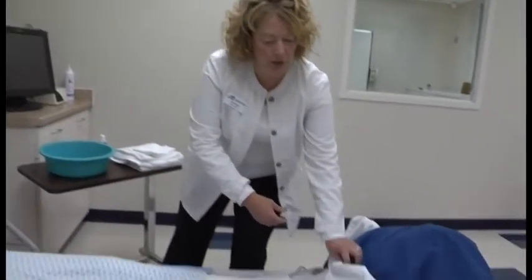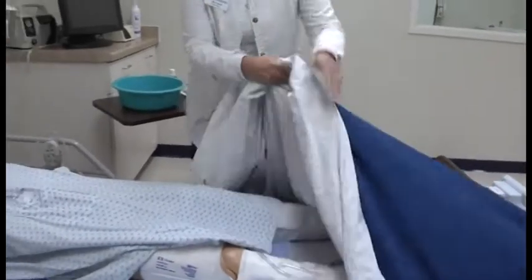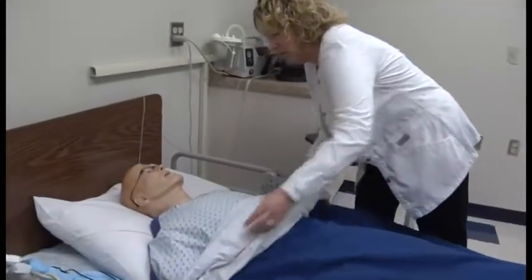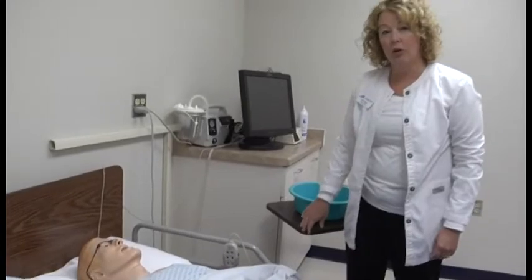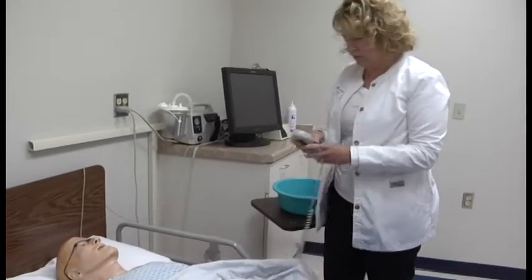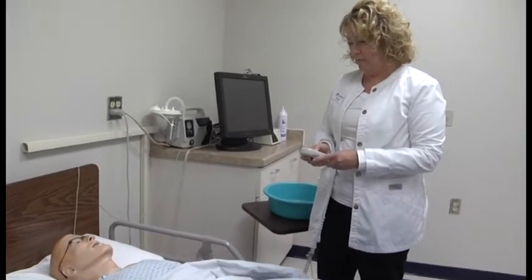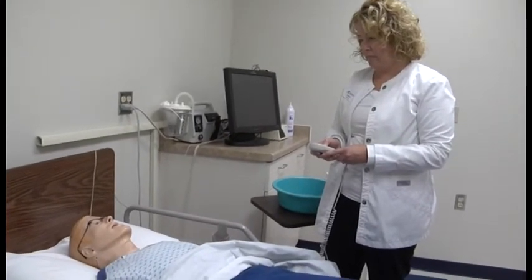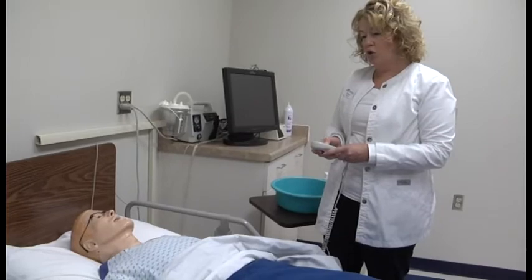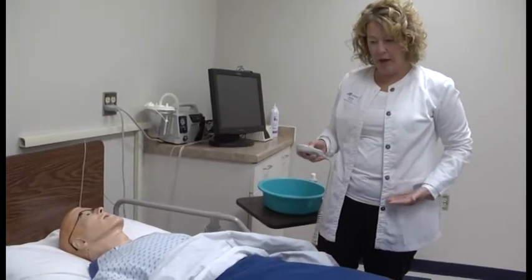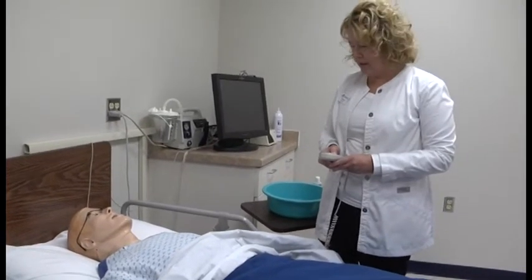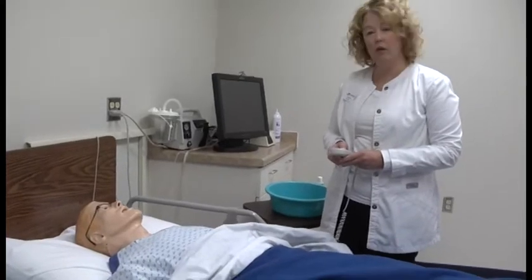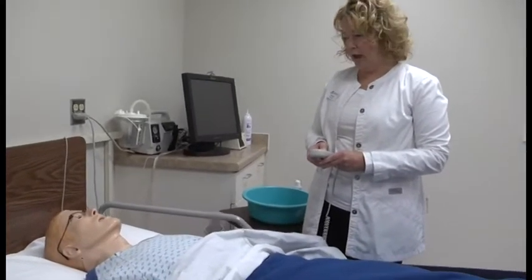So I would be starting with the face and the neck. So actually at this point, I wouldn't have my patient uncovered at all. I'm going to raise the bed to a working level. Usually working level should be about hip height. Unfortunately, this bed doesn't go quite that tall, but we'll work with what we've got.